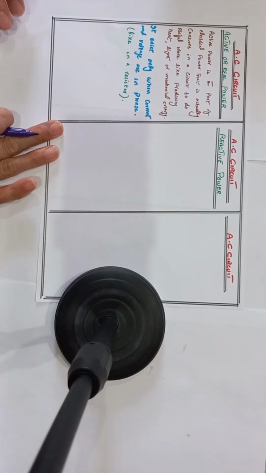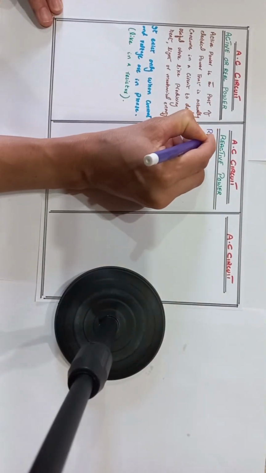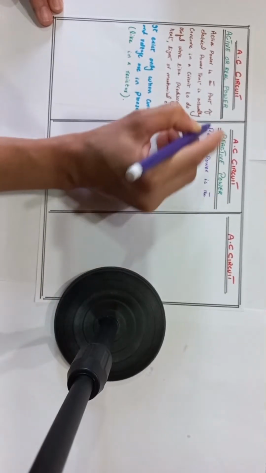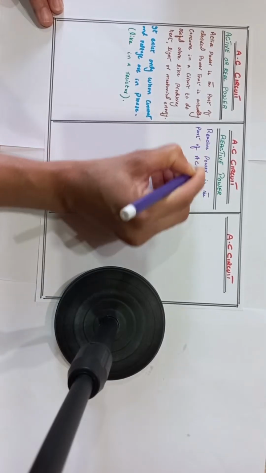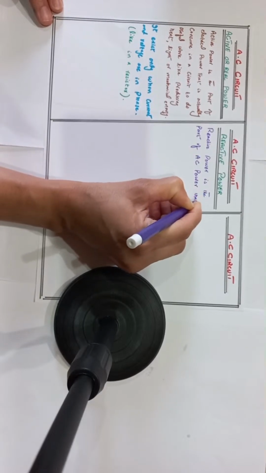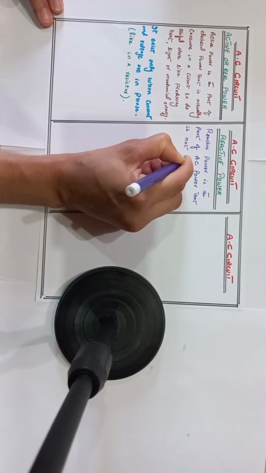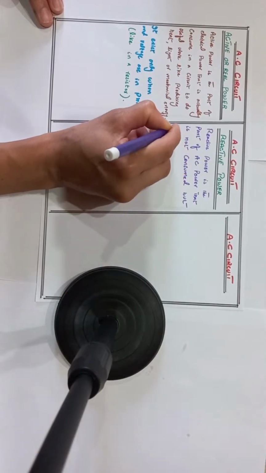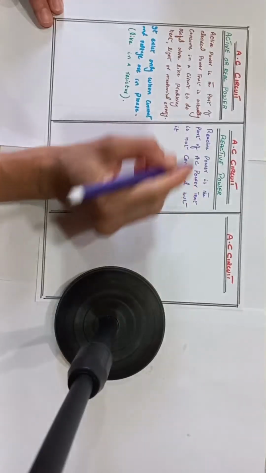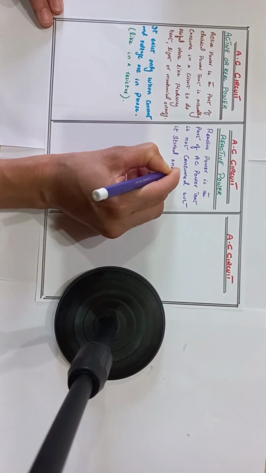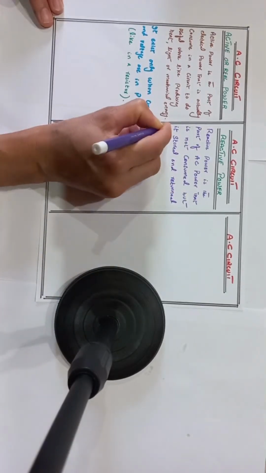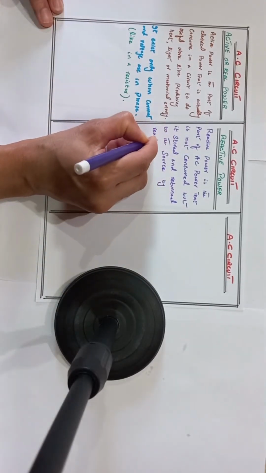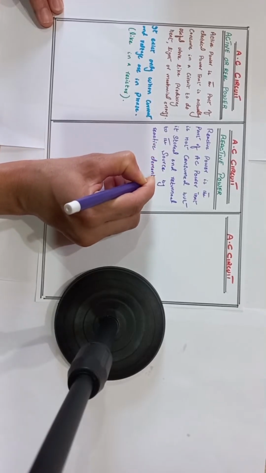So here we write that reactive power is the part of AC power that is not consumed but is stored and returned to the source by reactive elements.